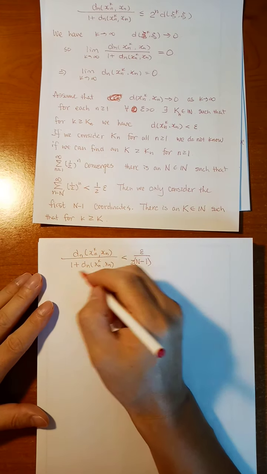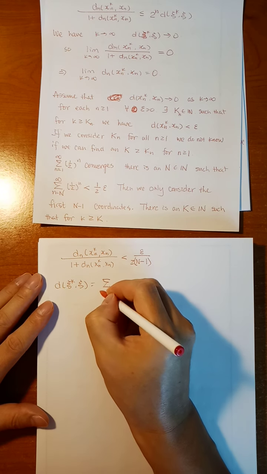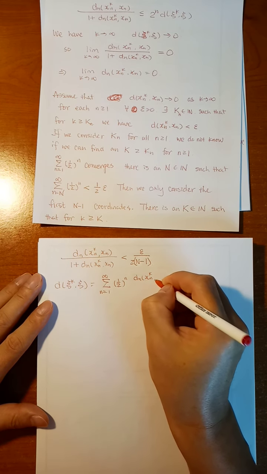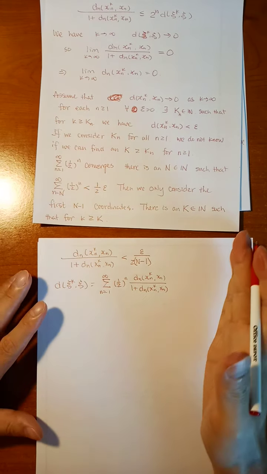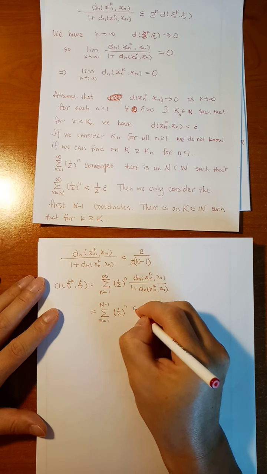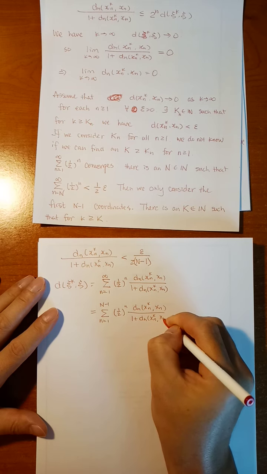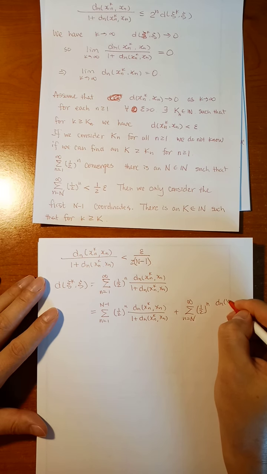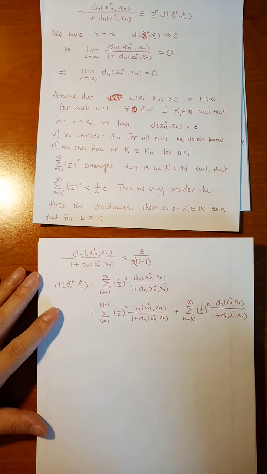Okay, then when you add them, the distance between psi_k and psi is the sum from n equals 1 to infinity of 1/2 to the power n times d_n(x_kn, x_n) over 1 plus d_n(x_kn, x_n). We break it into 2 parts.